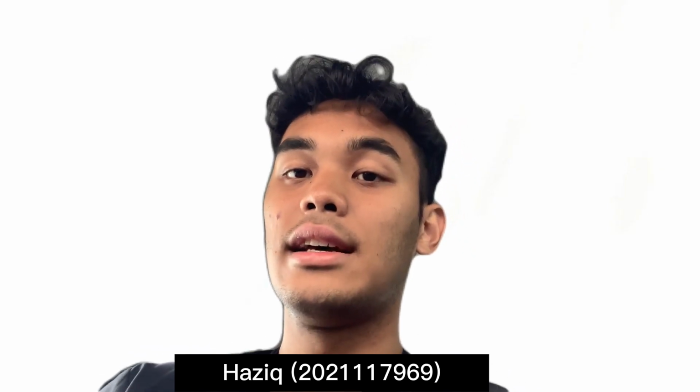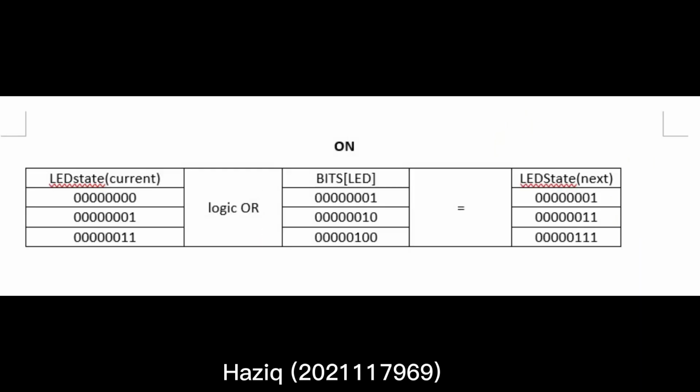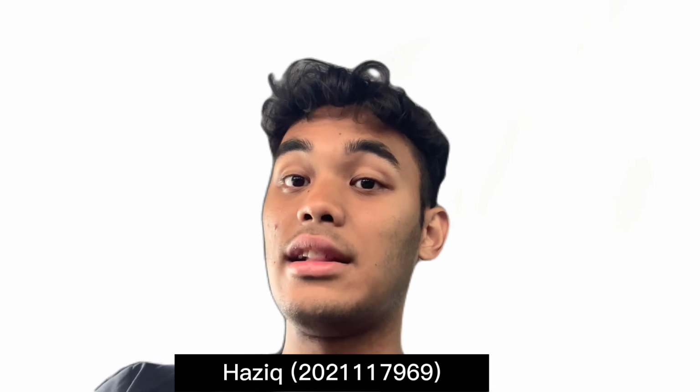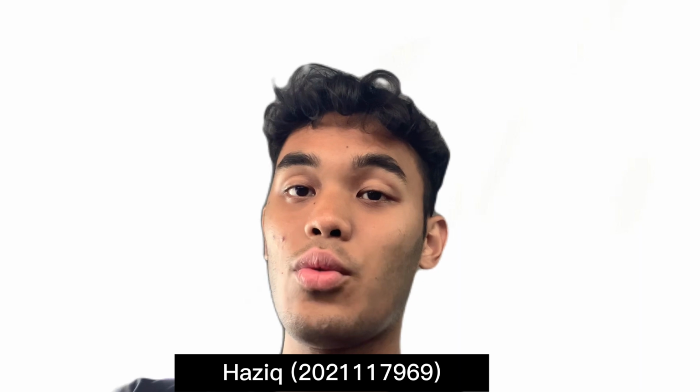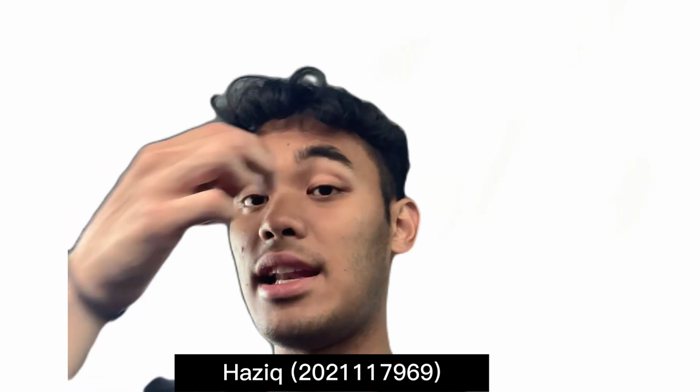For starters, the initial state will be all LEDs off, which means the binary will be 00000000. Then we start with the current state, tallied with the OR condition, which means that if any is 1, it will come out as 1. So at array 0, it will come out as 00000001. We continue the process until array 8, and the LED state will eventually come out as 11111111, which means that every LED is on.